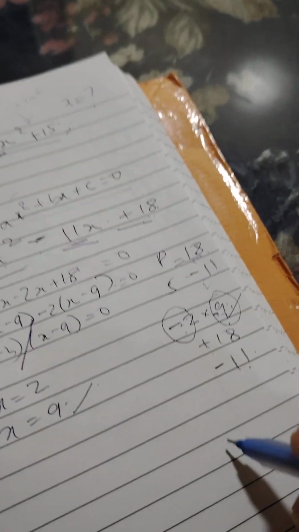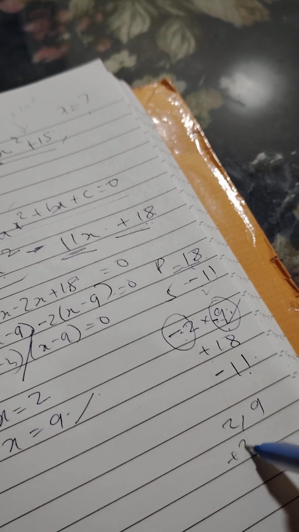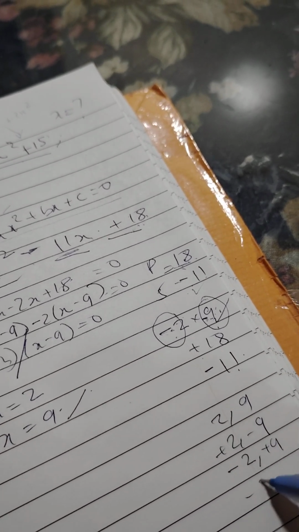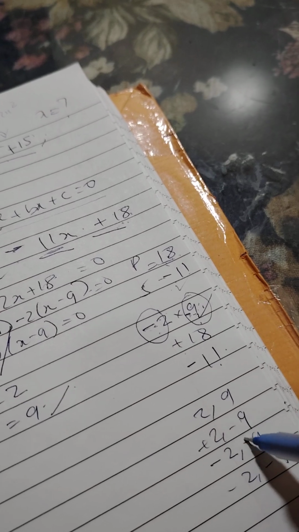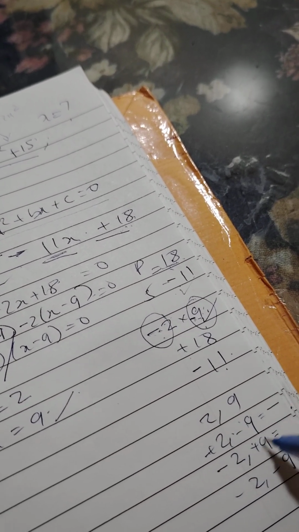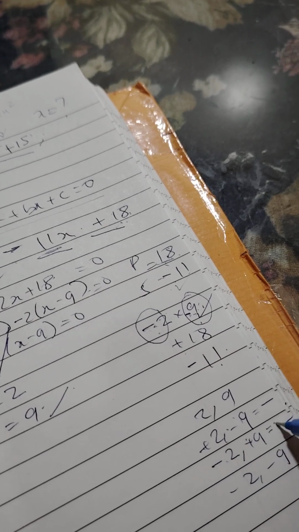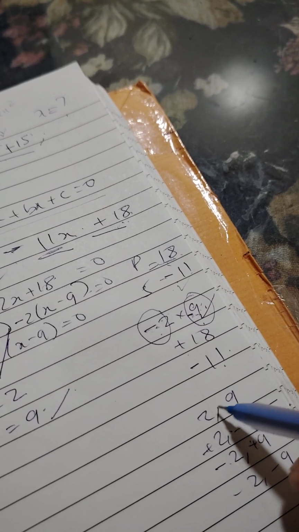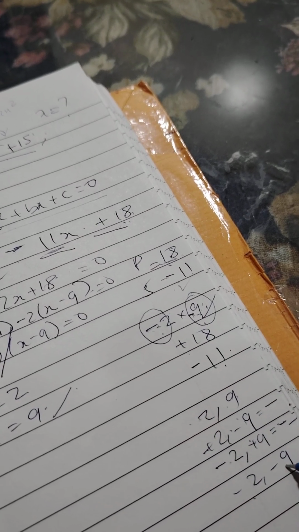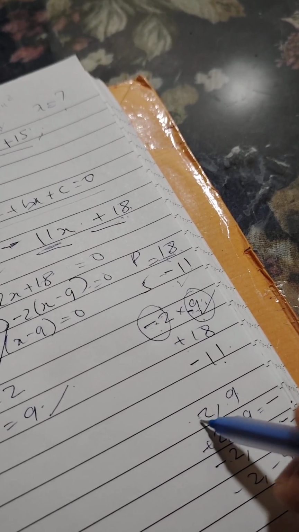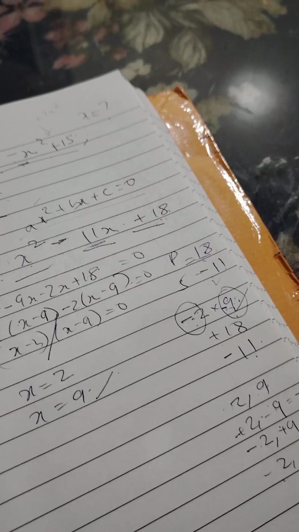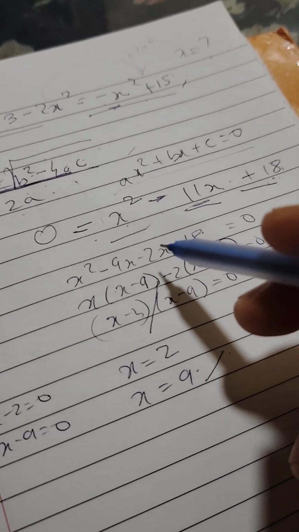The variations could have been 2 and 9, plus 2 and minus 9, minus 2 and plus 9, or minus 2 and minus 9. In the mixed-sign cases, we would get a negative product. Plus times minus always gives minus, and minus times plus always gives minus. The only way to get a positive product is to have both the same sign. So either plus 2 plus 9 or minus 2 minus 9. As I have discussed, we cannot do plus 2 plus 9 because our sum is minus 11 and not plus 11. Once we get our numbers, we just write it down.